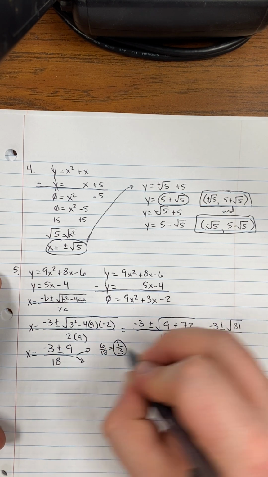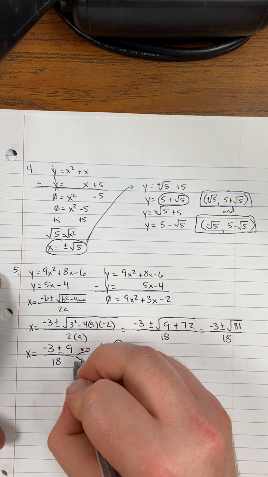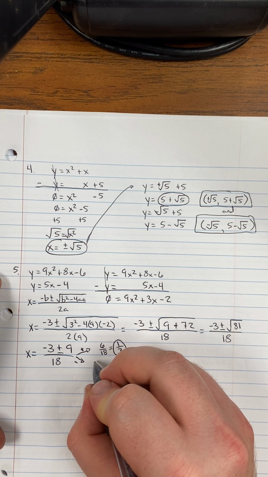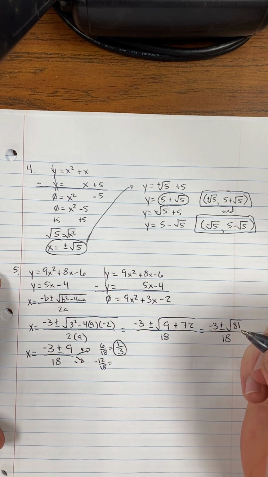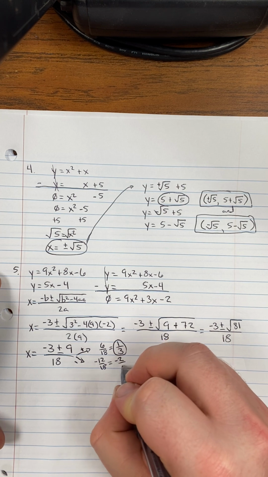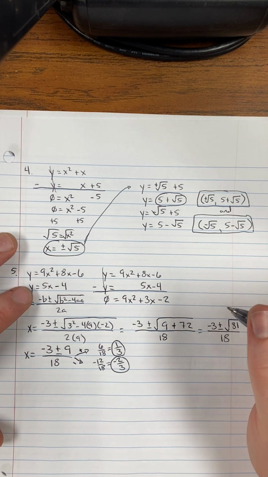Second answer is going to happen, we'll put a little plus sign so you can see that's us adding. And this is going to be us subtracting. So now we've got negative 3 minus 9 gives us negative 12 over 18. Okay. If we take a 6 out of both of these, we get negative 2/3. Okay. So now I got my two answers.